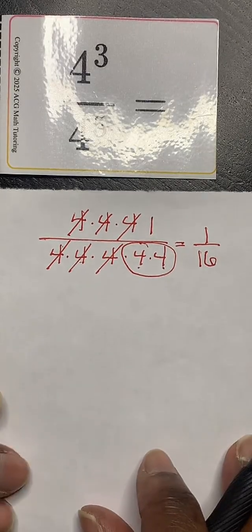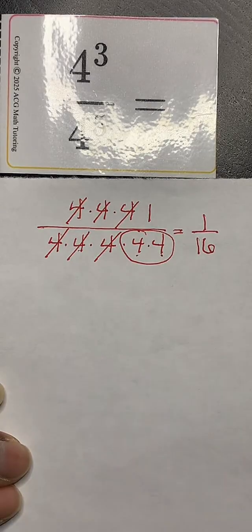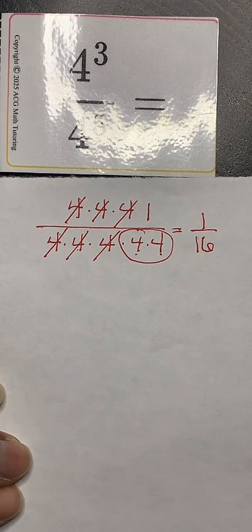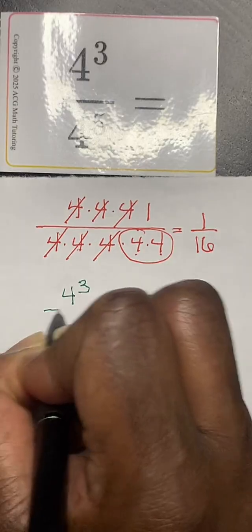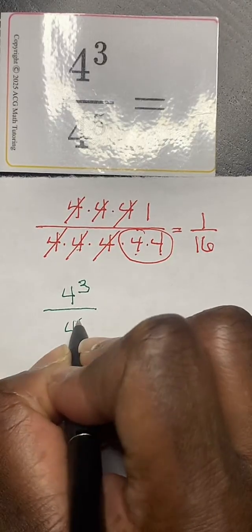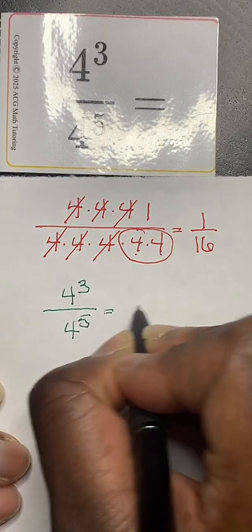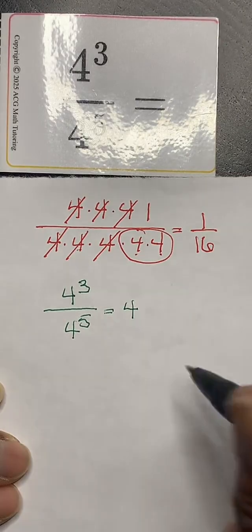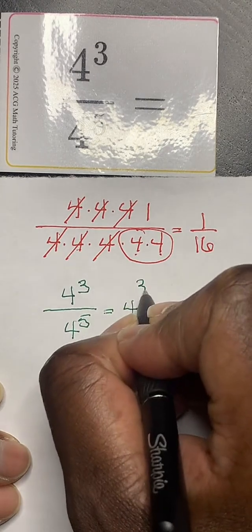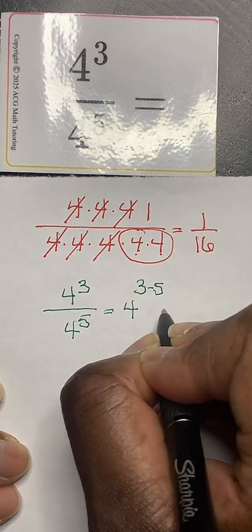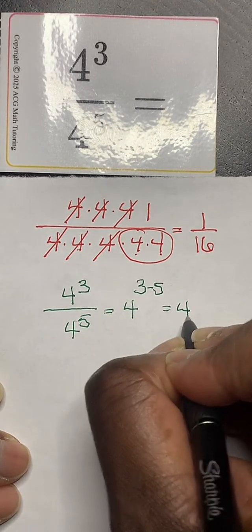So for those that know how to do it, knowing that 4 to the 3rd power divided by 4 to the 5th power, if you have that same base, you subtract your exponents. So that will give you 3 minus 5, which a lot of you did get, negative 2.